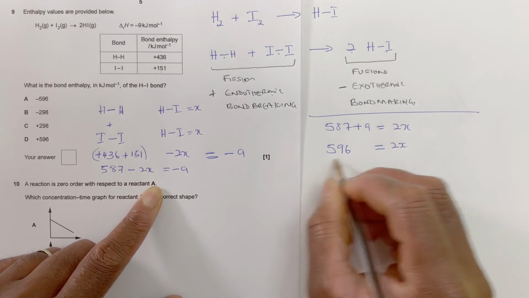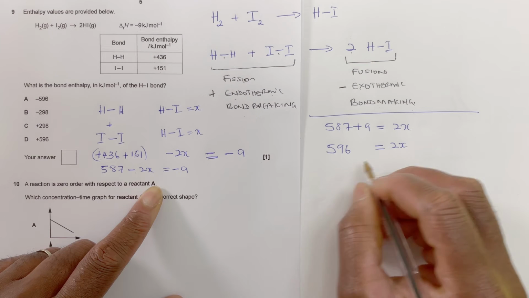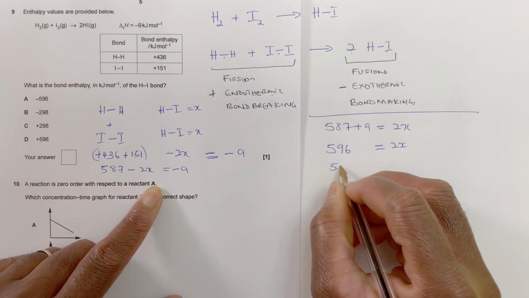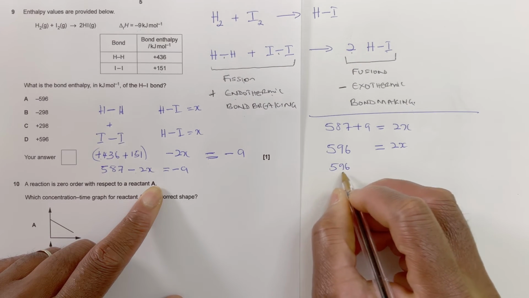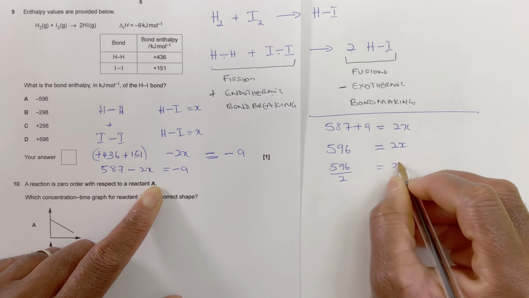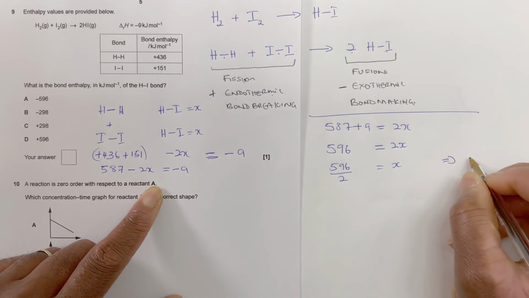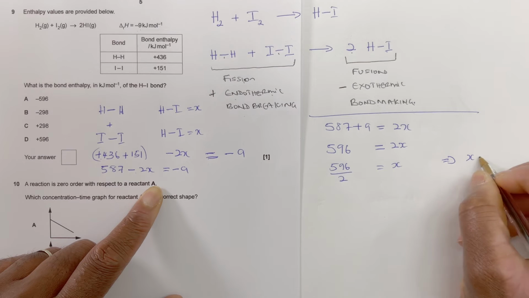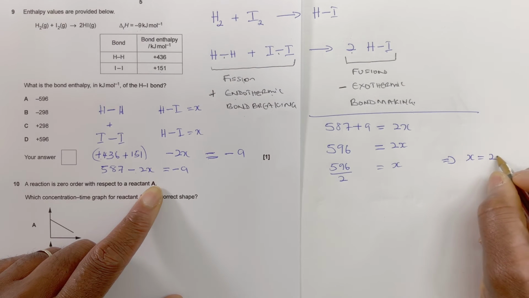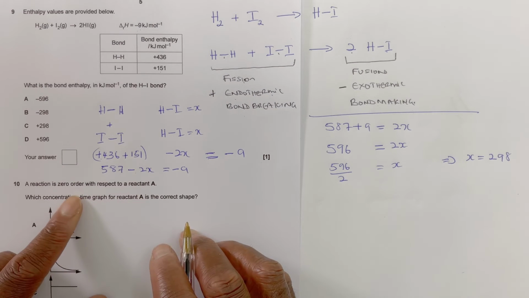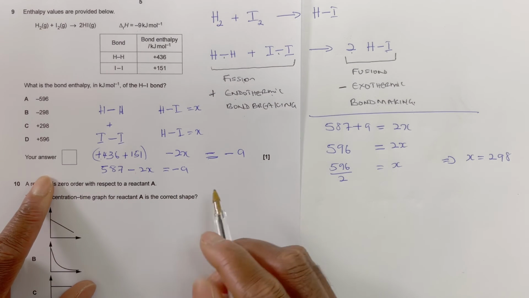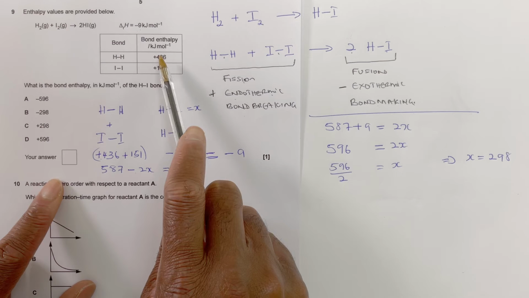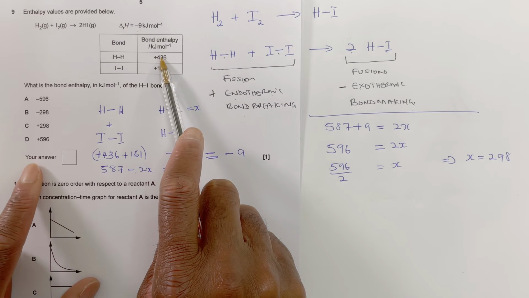It will be equal to 2x. Divide both sides by 2, so 596 over 2 will be equal to x. That implies that x will be 298. So we're looking for 298. Is it going to be negative or positive? It's going to be negative.